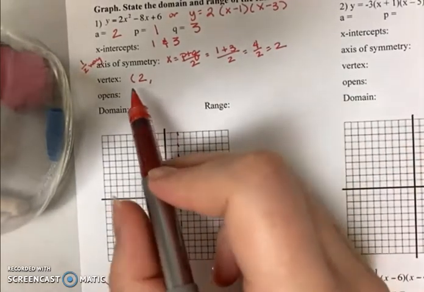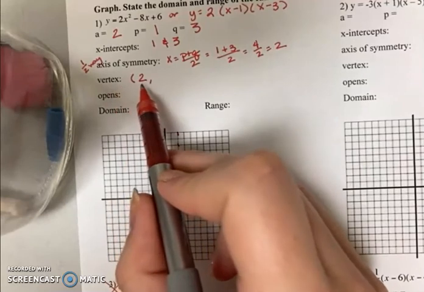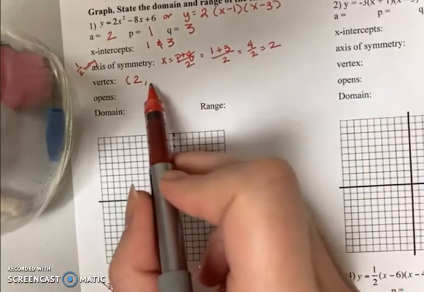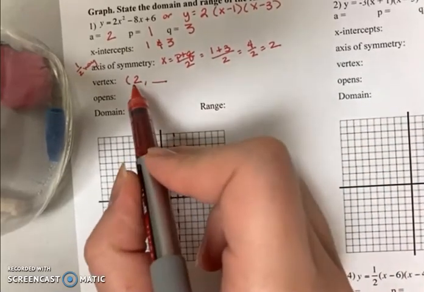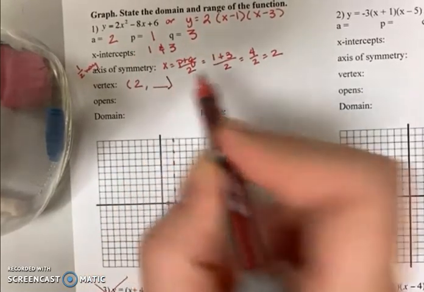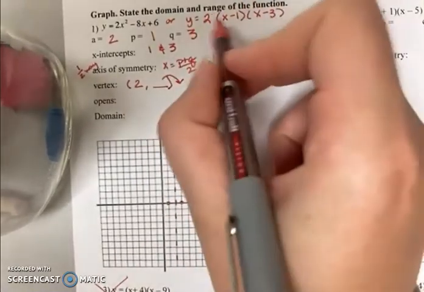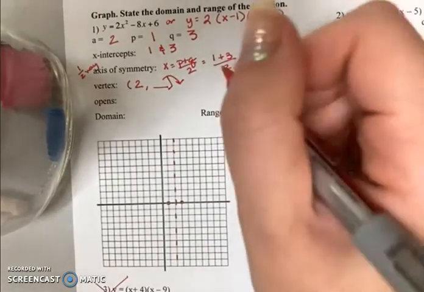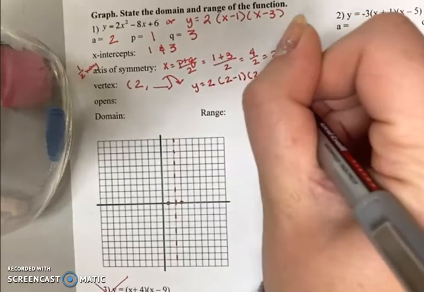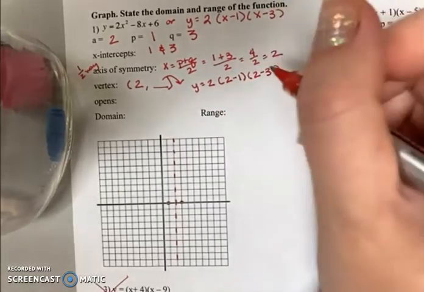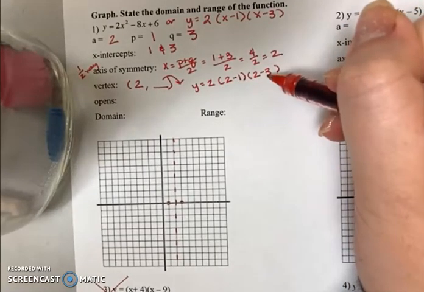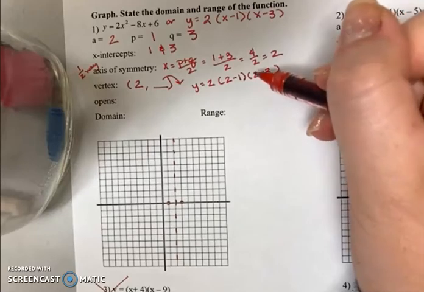Again, like I was saying, the vertex will have an x value of 2 because that's where the axis of symmetry is located. Now, in order to find the y value, you have to plug 2 into your equation. So let's plug it into this one just because that's the intercept form. I would have y equals 2 times 2 minus 1 times 2 minus 3. Okay? That becomes 2 times 1 times negative 1. So I end up with a negative 2.